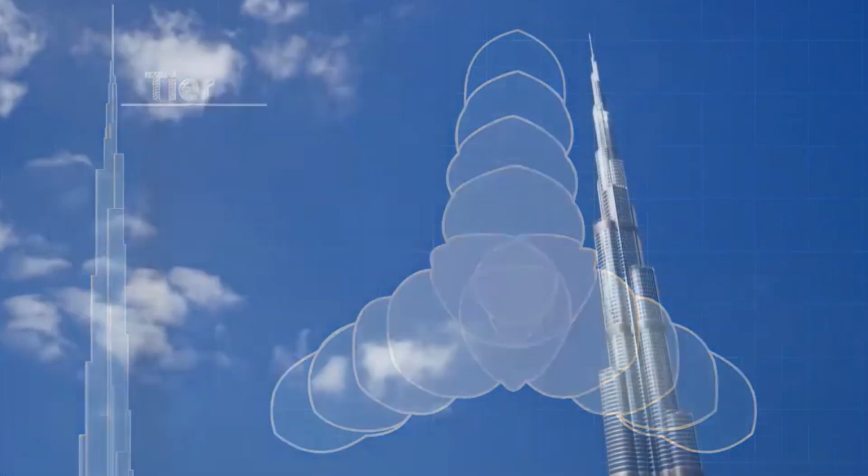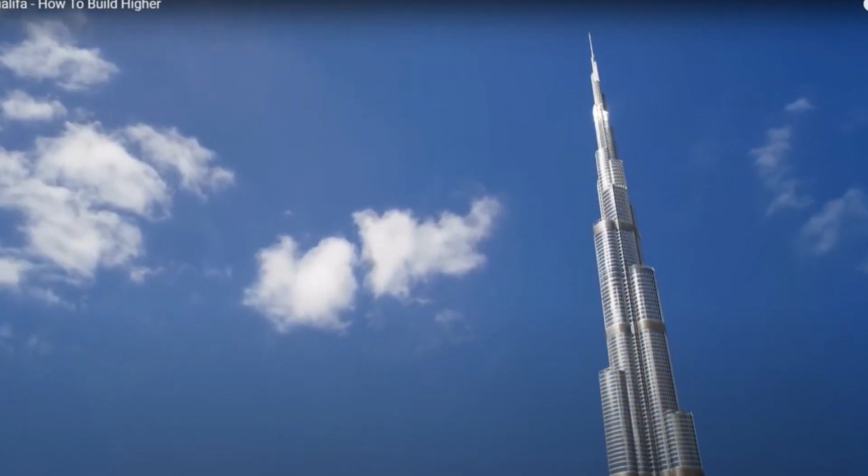So I'm not in favor of energy hungry buildings like Burj Khalifa, but I am in favor of using these kind of techniques to justify your project. So you can also do something like this.